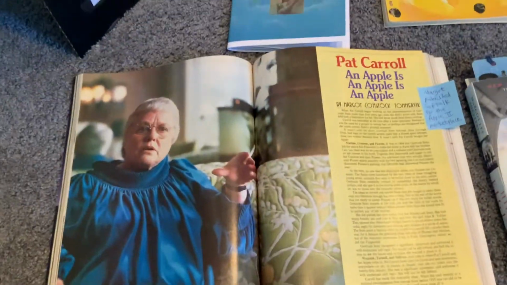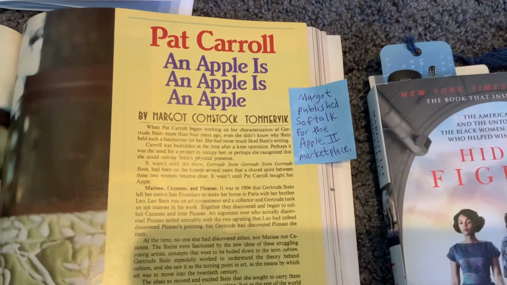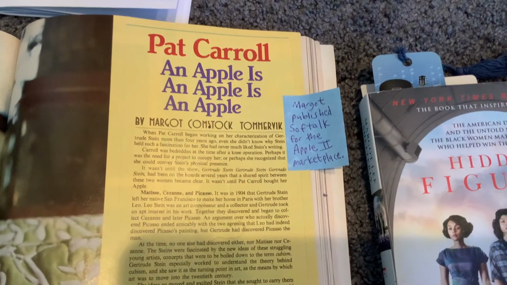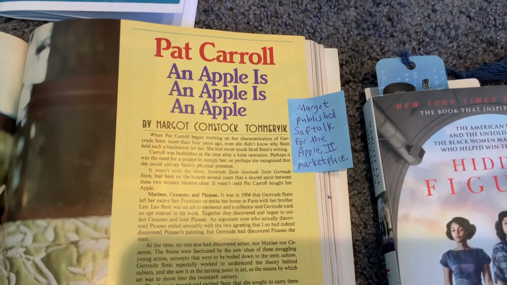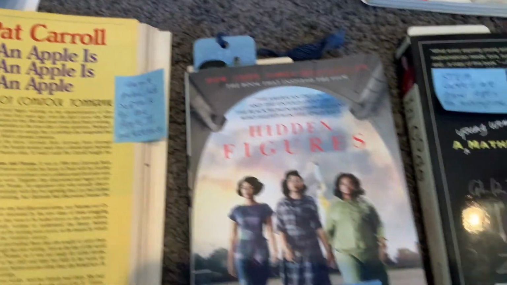Now, a secondary theme of this year's exhibit is women in computing. So for that exhibit, I am bringing an issue of Softalk magazine. Margot Comstock Tomarvik published Softalk, and it was essential for the Apple II marketplace in the early 1980s.